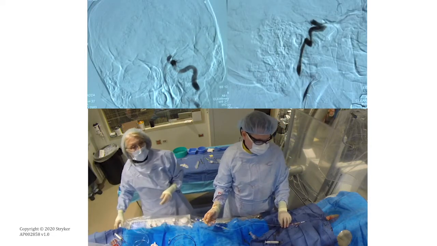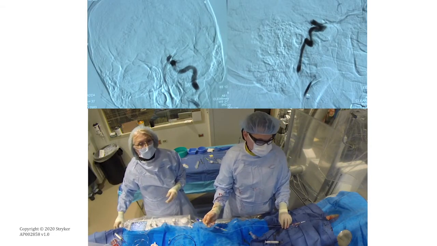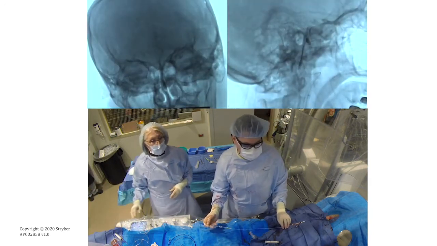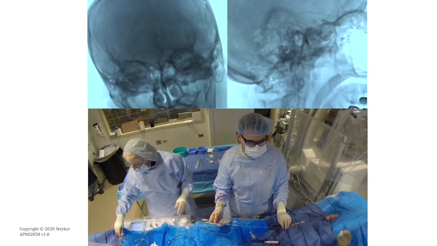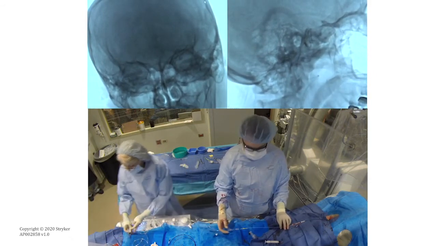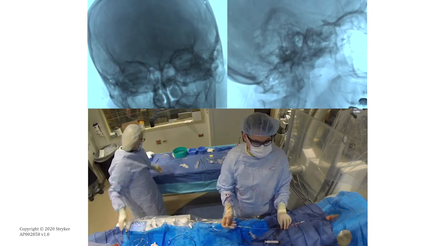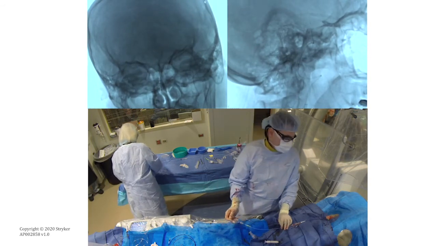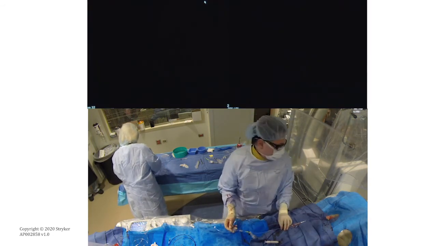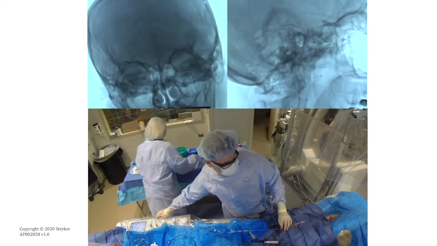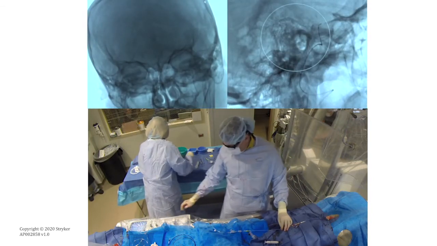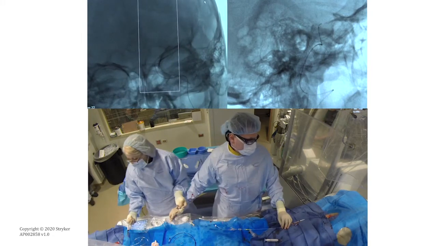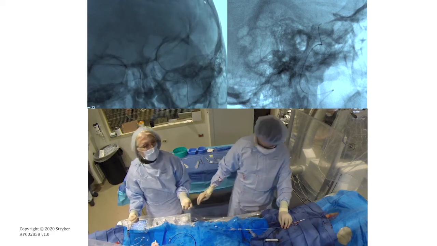Here you can see that we have an idea of the anatomy and where the occlusion is, on AP and lateral, using the Synchro Support wire, which has been really helpful to get into the place we want with the support we need, without losing the navigability that we're used to having with the Synchro wire. You can see also that I have a torquer on the wire, as well as a gentle J shape at the tip.